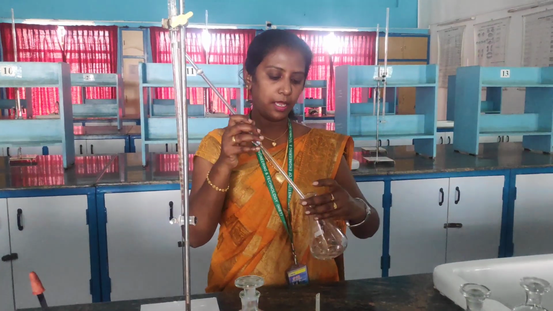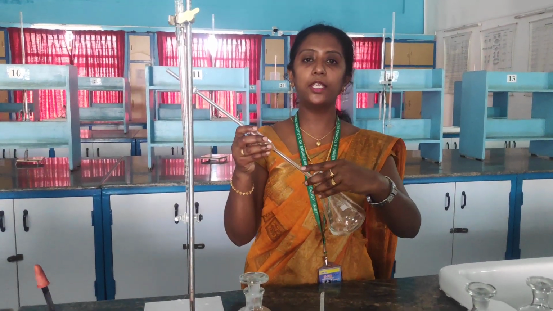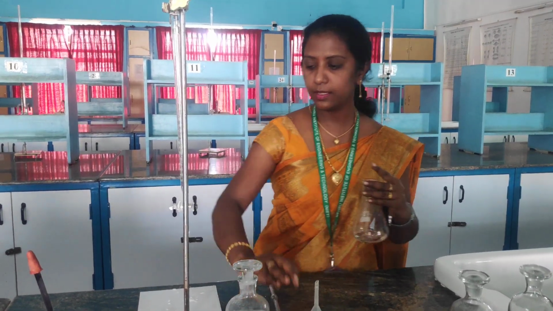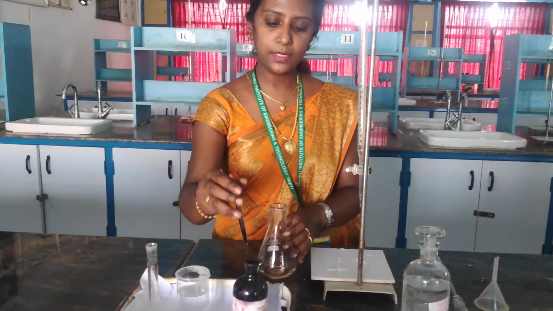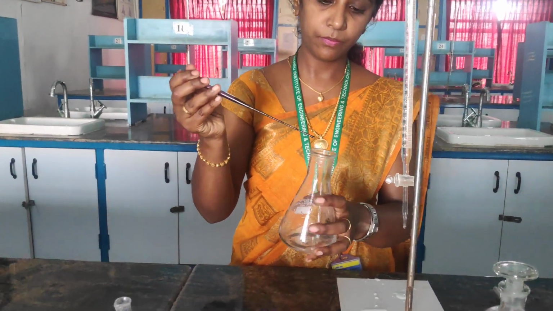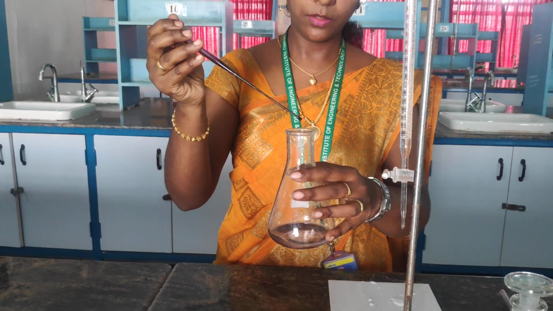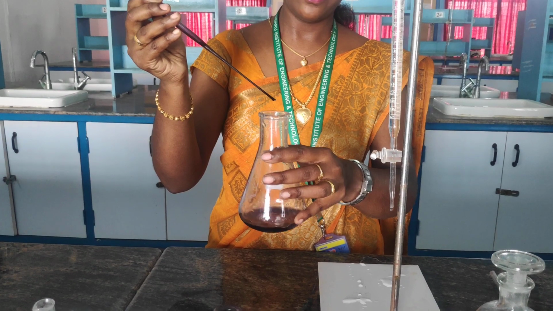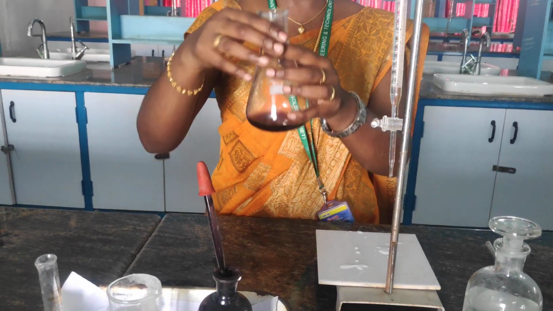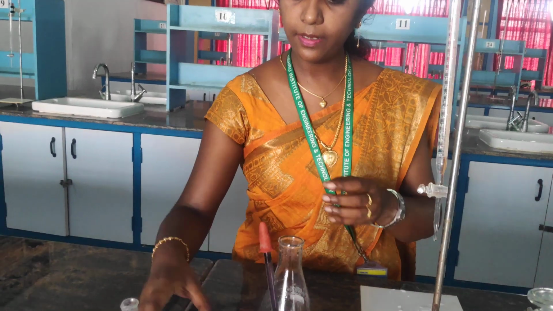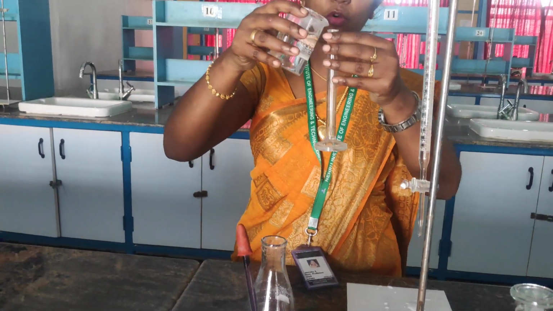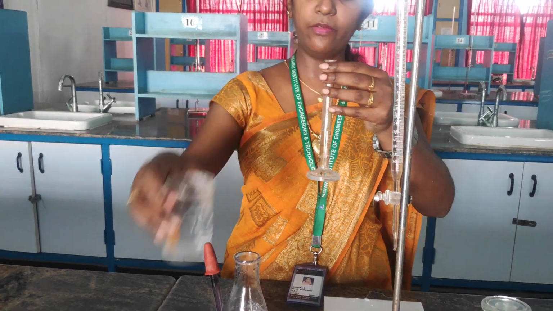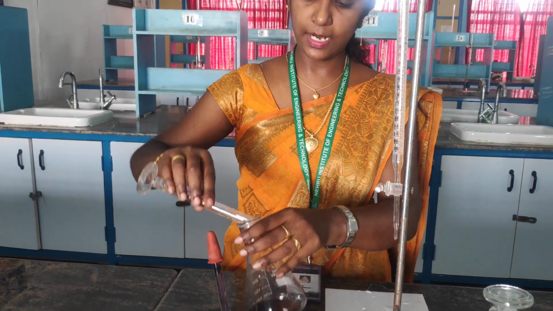So the 2 reagents, that is the additional solution, and the other one is EBT. So the same thing I am going to add in this sample also. I am going to add 6 drops of EBT. 1, 2, 3, 4, 5, 6. So 6 drops of EBT is added, and the additional reagent, ammonia buffer, I am going to add in this. 5 ml of ammonia buffer, again it is added in this.